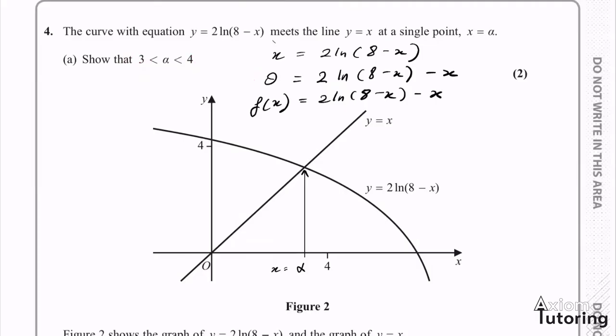So we're going to check what f of 4 will give us. That's substituting the value of x equals 4 into our new function. And then we're also going to look at what f of 3 gives us. Okay, so f of 4, what's that going to be? That's going to be 2 ln of 8 minus 4 minus 4. And then f of 3 is going to be 2 ln of 5 minus 3, like that.